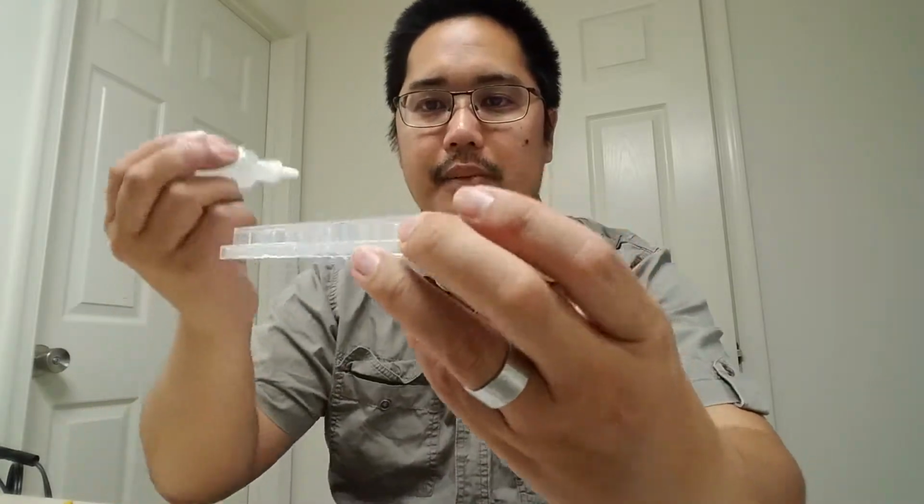And a note about how I'm dropping this. Let me see if I can get a close-up of this. A note about how I'm dropping this is I'm going up a little bit higher. What I don't want to do is drop it when it's touching the well, because if it touches that, it will break the surface tension of the drop, and then basically you'll get kind of half a drop. So in order to be consistent, you're going to want to keep it high, but obviously not too high or else you're going to miss. So you got 1, 2, 3, 4. You don't want this touching, but you also don't want it too high.